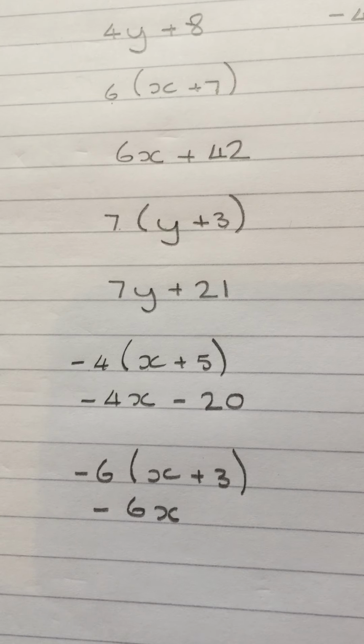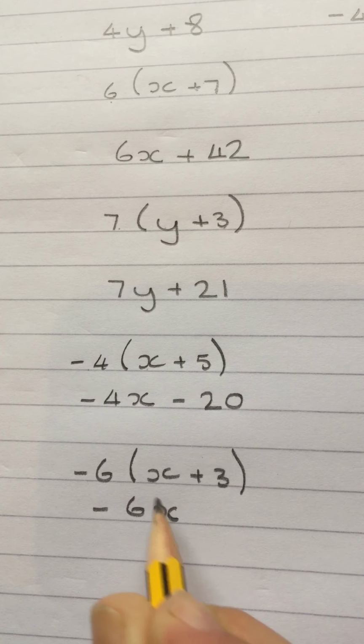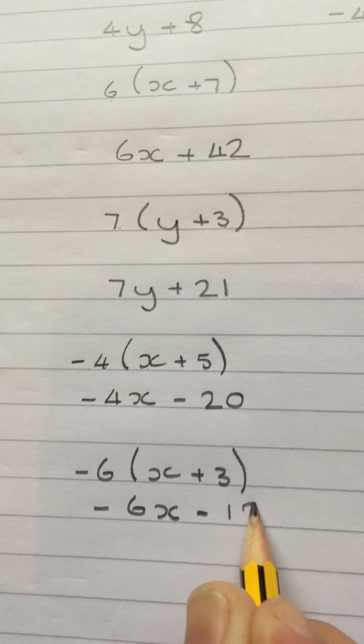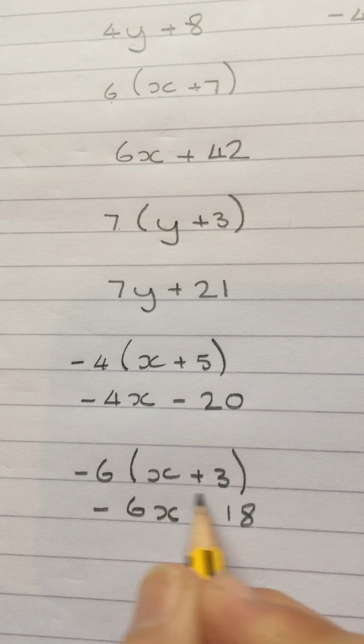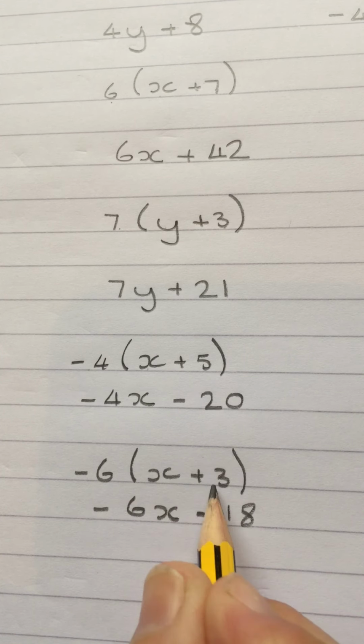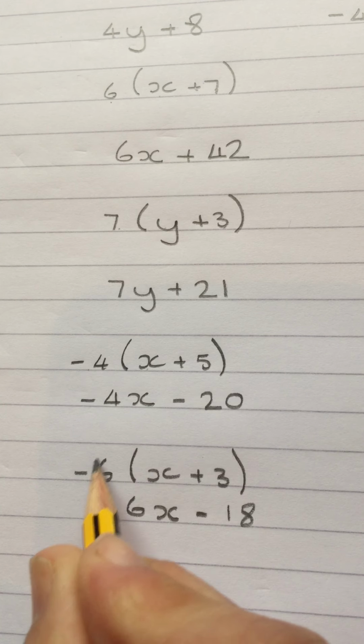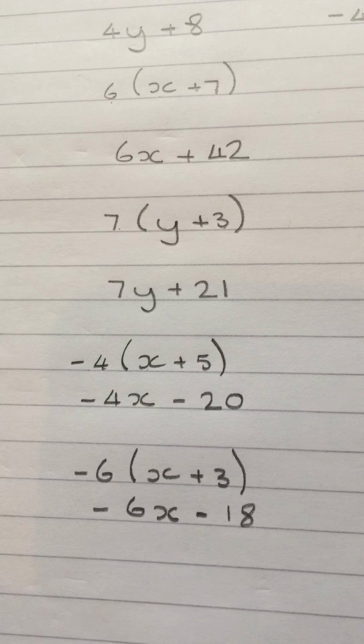Well done. No wait, 18. And we've got a negative times a positive, so that's going to give us a negative. So it's going to be minus 6x minus 18. You won't need to write this out when you're doing them. As you get more familiar, you'll get used to just doing minus 6x minus 18. That's just to show you about the negatives and the positives.